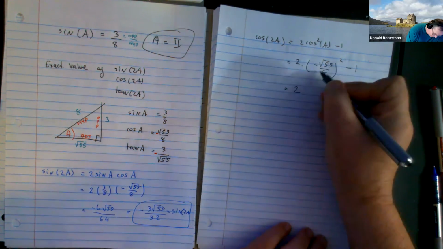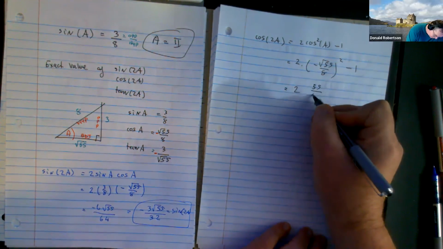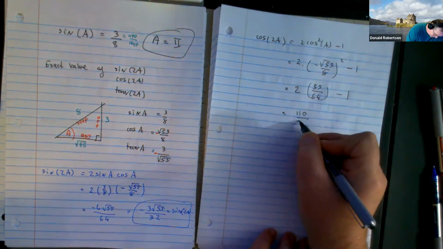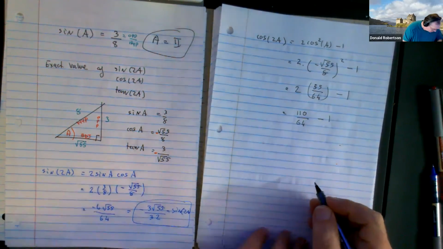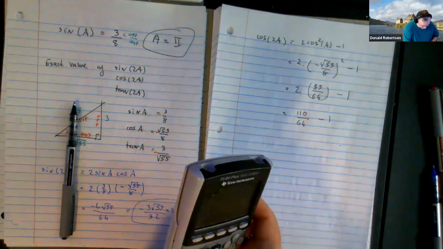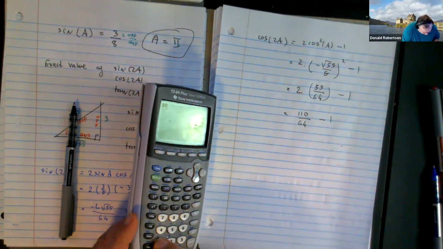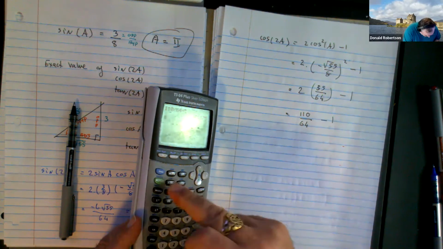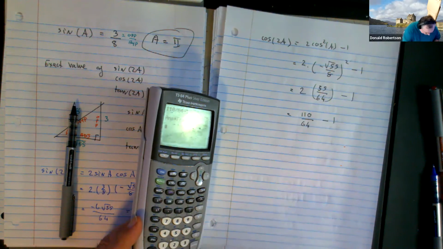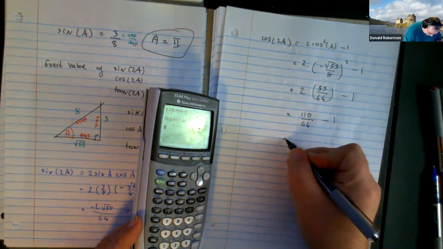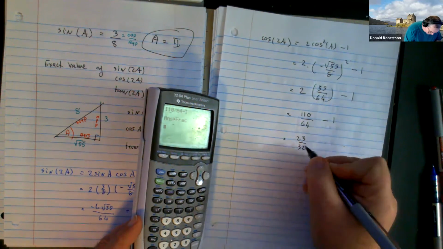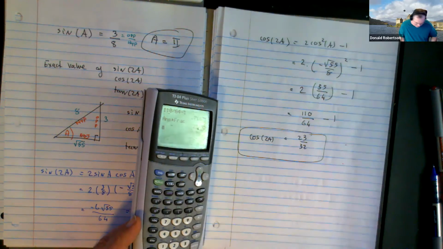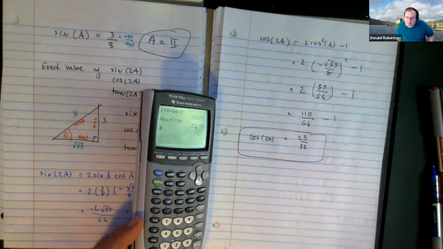And if you square a negative, you get a positive, so you get 55 over 64, take away 1. And that's 110 64ths, take away 1. Probably do it in the calculator, it's quicker and simpler. So I will go 110 divided by 64, subtract 1. And then I'll do the math fraction button, and it's 23/32. And we now have the cosine of 2A. Are we comfortable with that one?